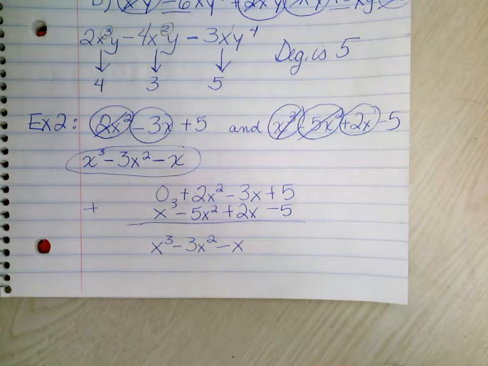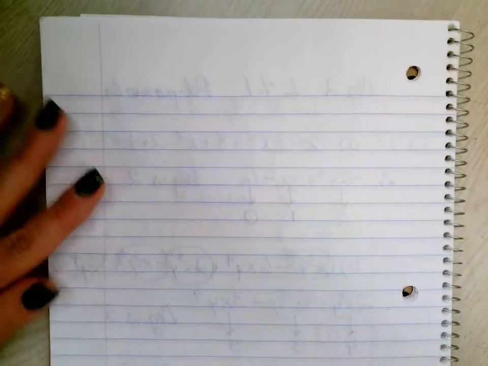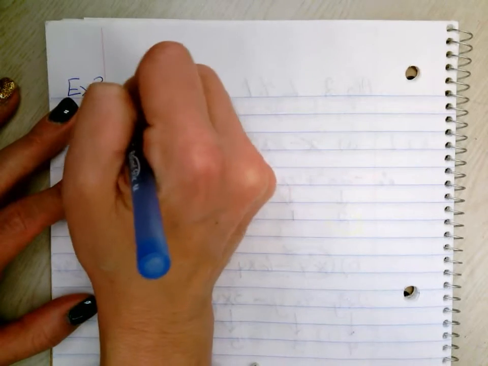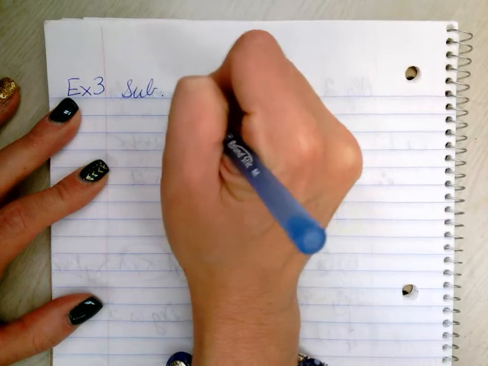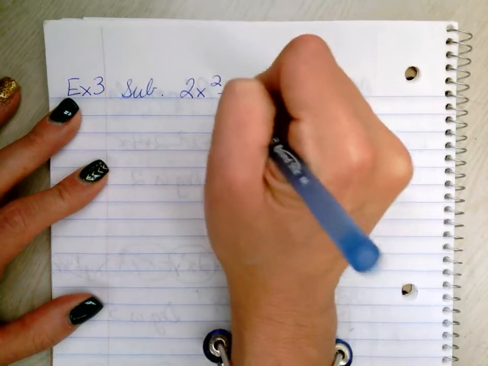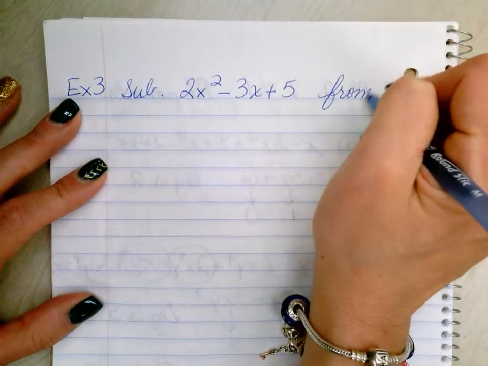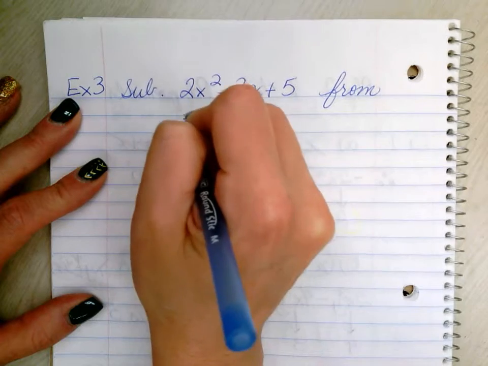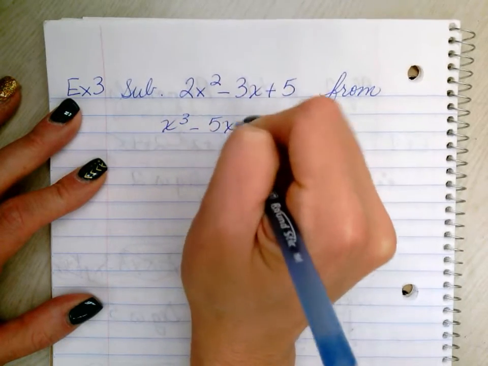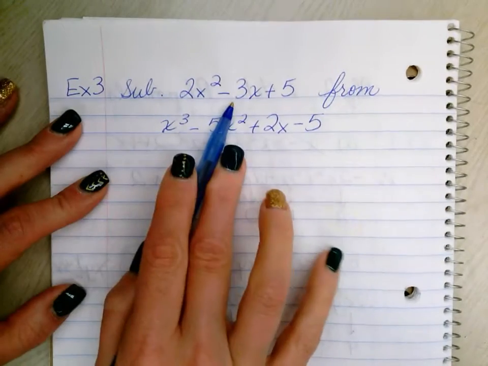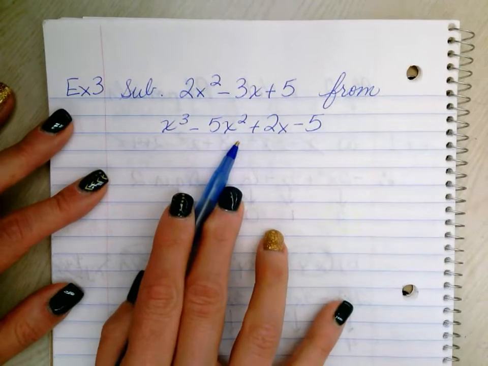Now, example 3, subtraction. This seems to be the area where I see the most mistakes in Algebra 1. So hopefully this will click with you this year. It says, subtract 2x squared minus 3x plus 5 from x cubed minus 5x squared plus 2x minus 5. Subtract this from this.